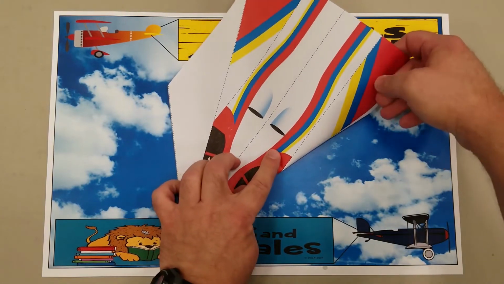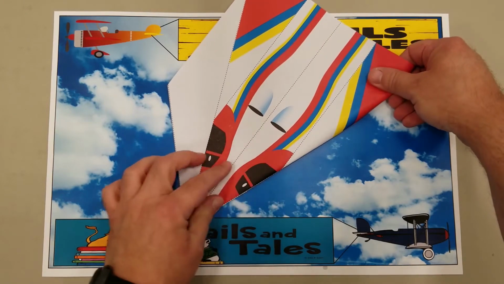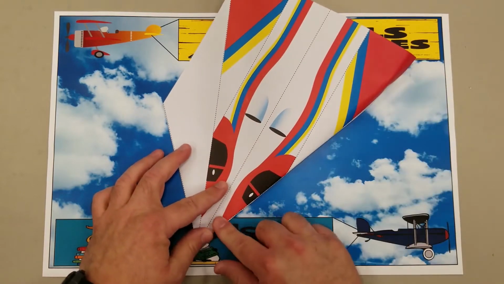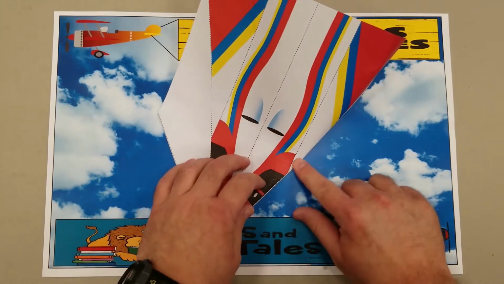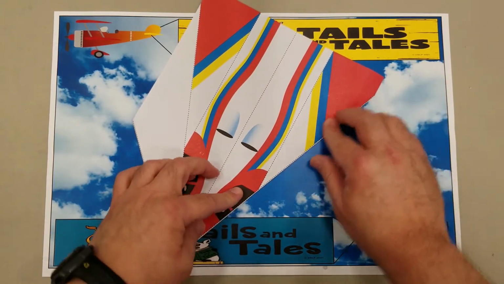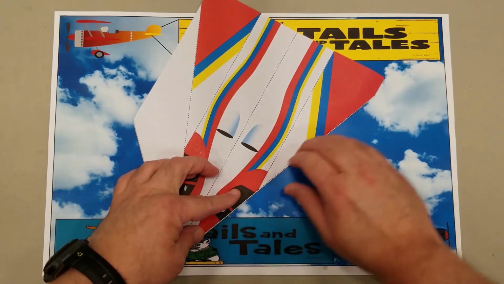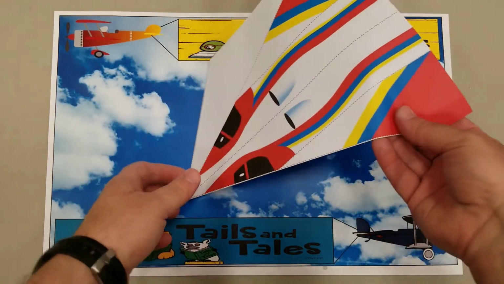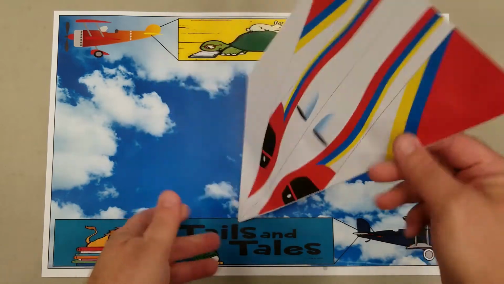When you get it close to your dotted line, please remember to try to make a nice crisp fold. You want to press down nice and hard to make sure we have the paper folded there. As you can see there, I have my line folded for number 3.